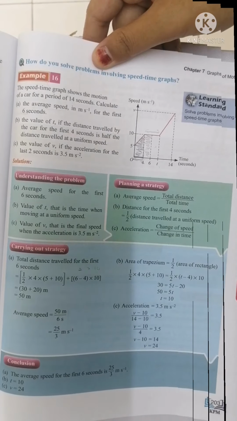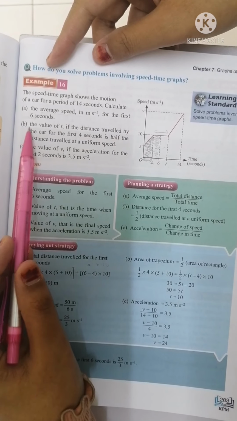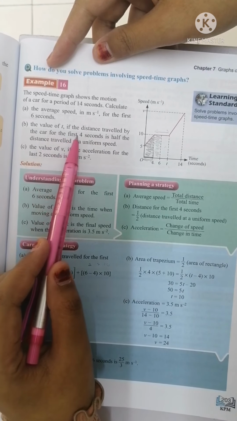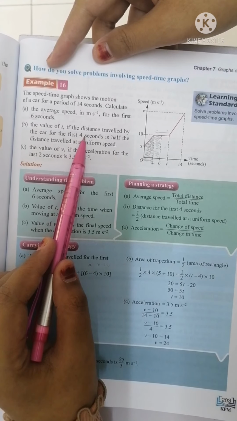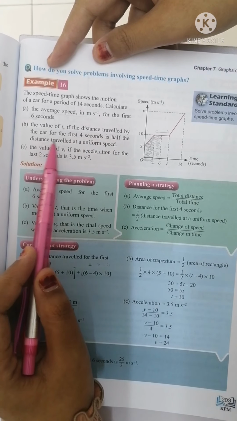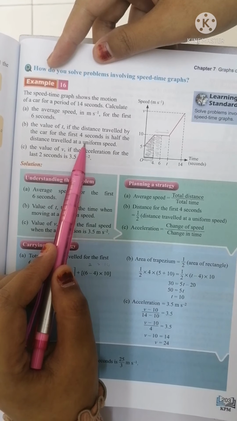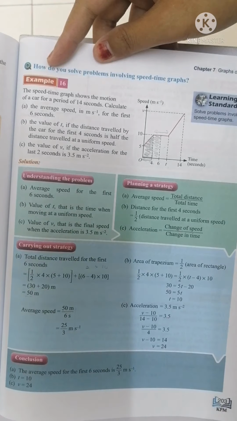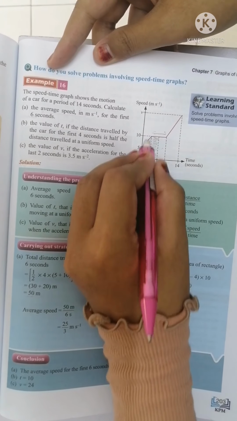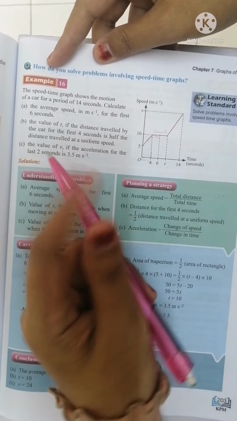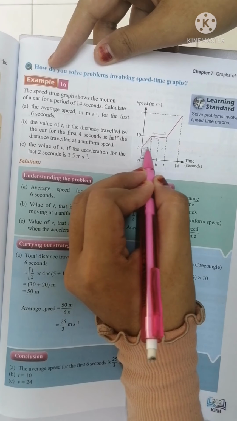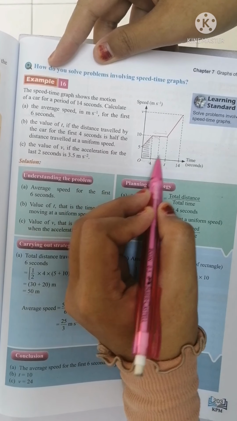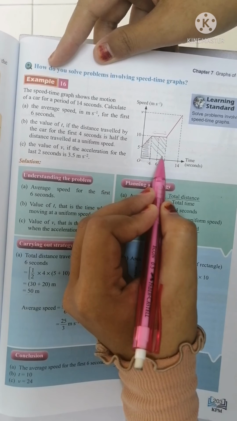Now look at question B. Calculate the value of t if the distance traveled by the car for the first 4 seconds is half the distance traveled at uniform speed. It means the distance traveled here is equal to half of the distance traveled at uniform speed, this one.